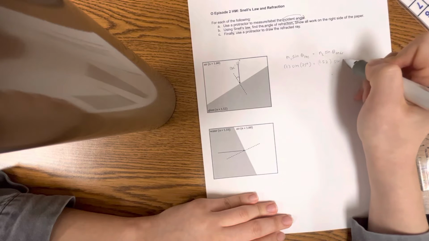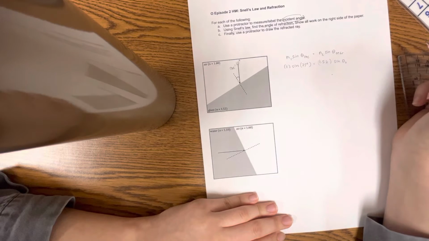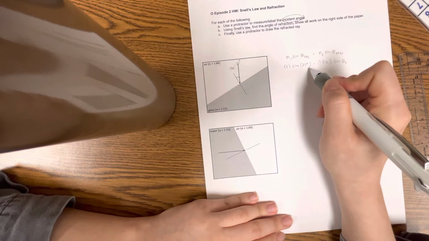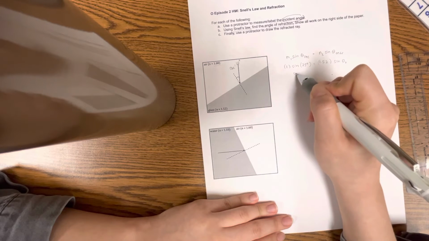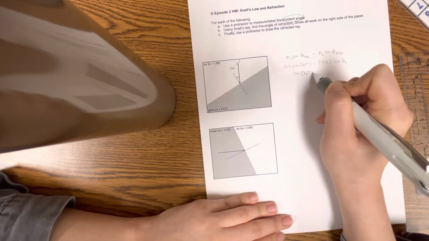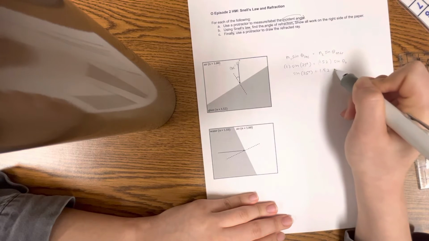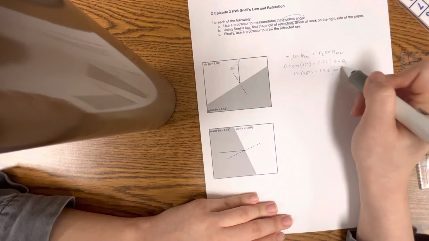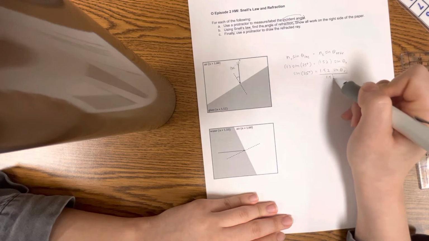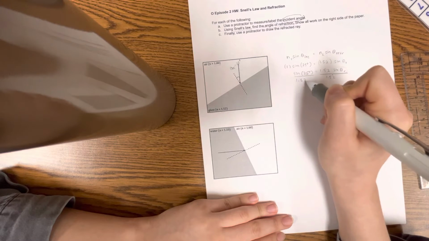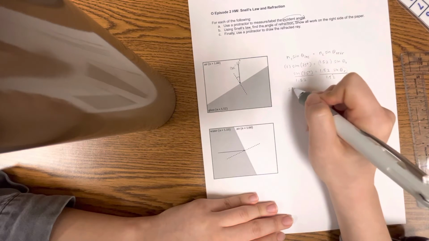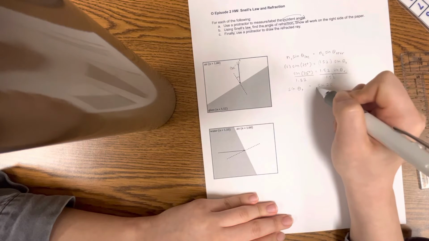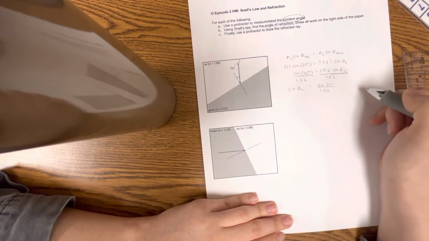And I have no idea what the sine of my refracted angle is. So 1 times sine of 25 degrees is just sine of 25 degrees. I'm just going to rewrite it so that it looks a little nicer. And in order to get this by itself, I want to divide by 1.52 on both sides. So my sine theta refracted is equal to the sine of 25 divided by 1.52.